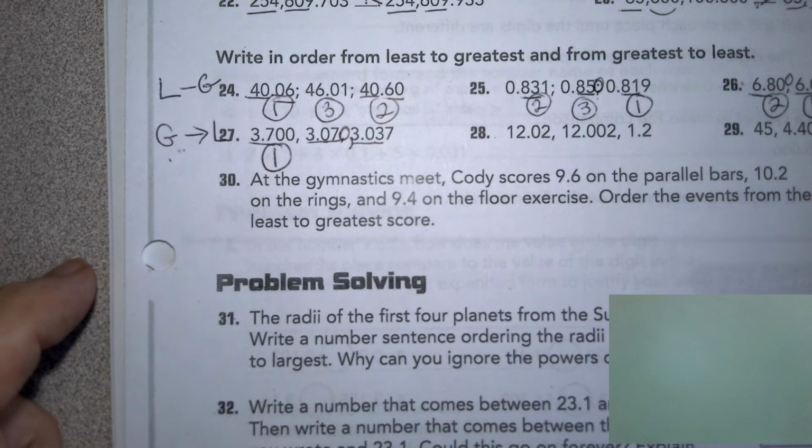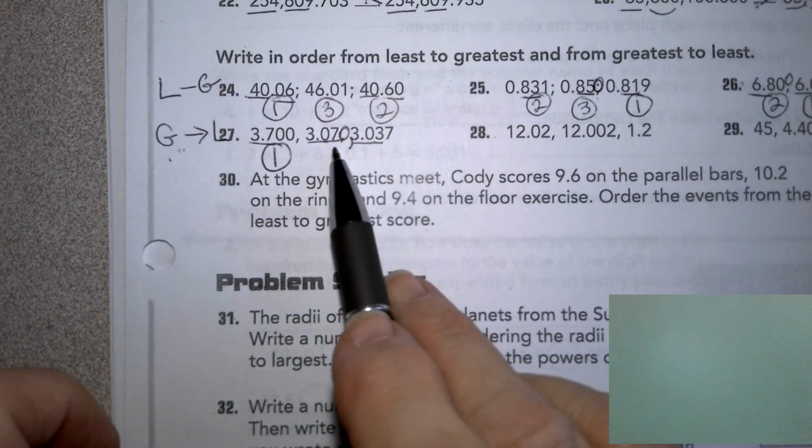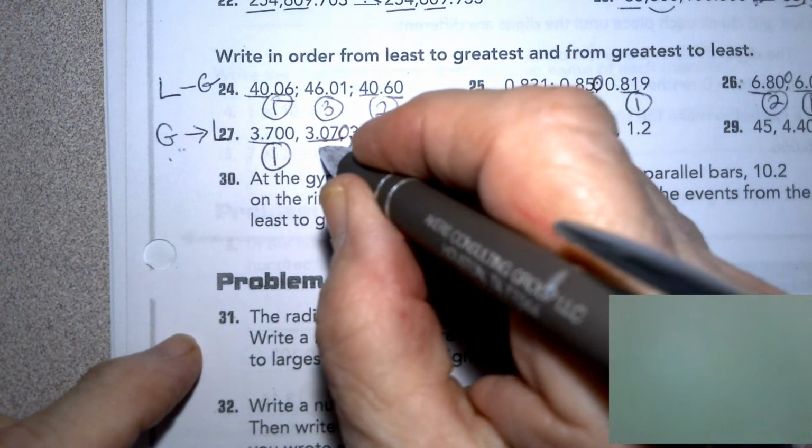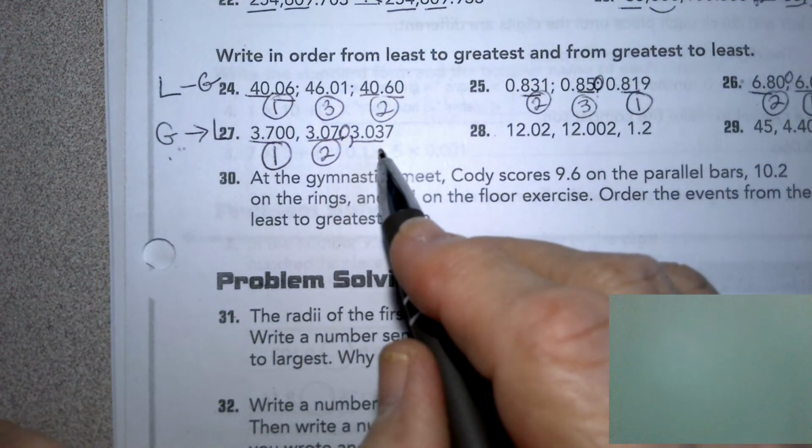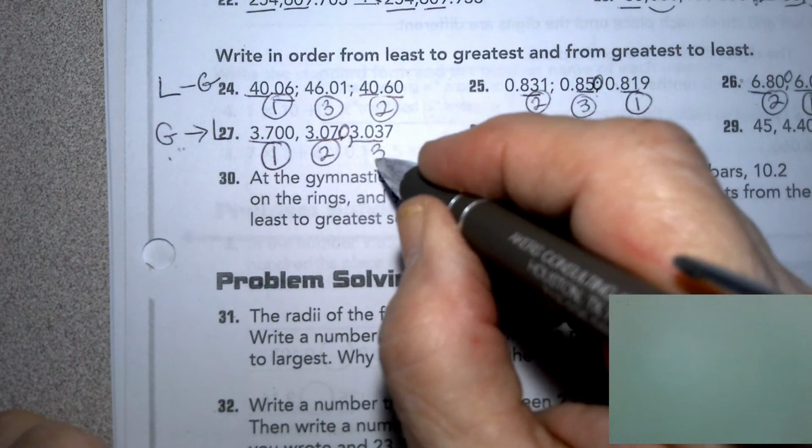I'm sorry. Okay, hold on. Let me see. We're going greatest to least. Oh, middle. Greatest to least. So our next greatest is this one. And our smallest one would be this one.